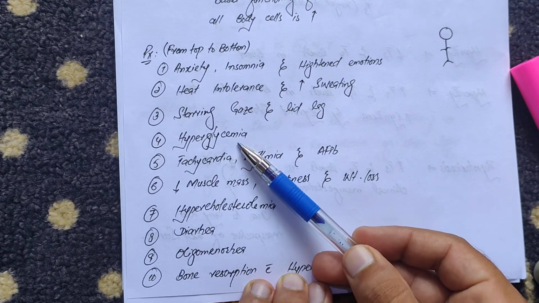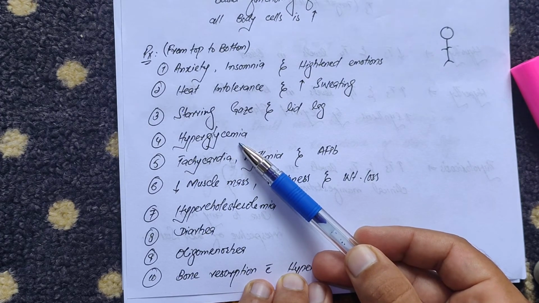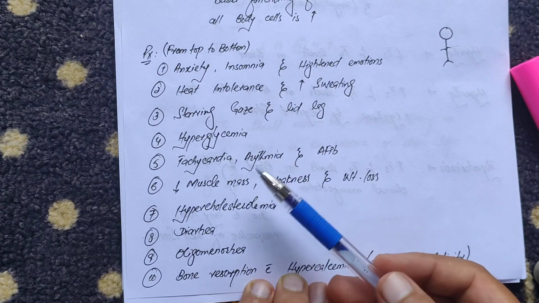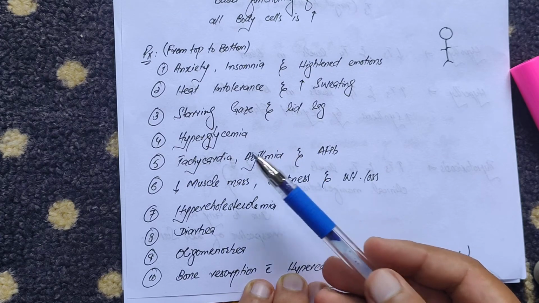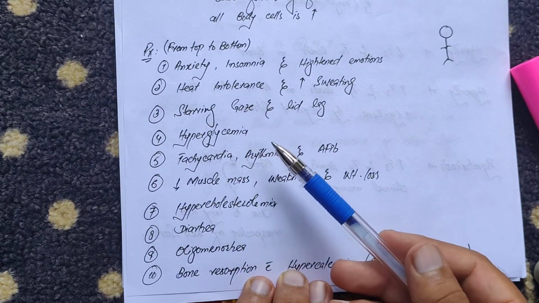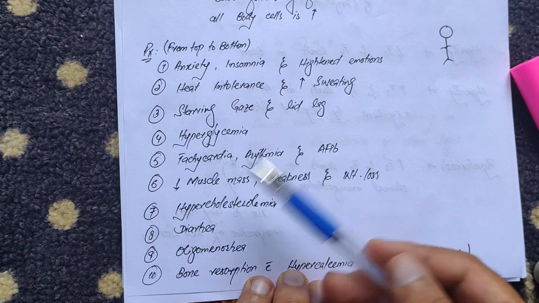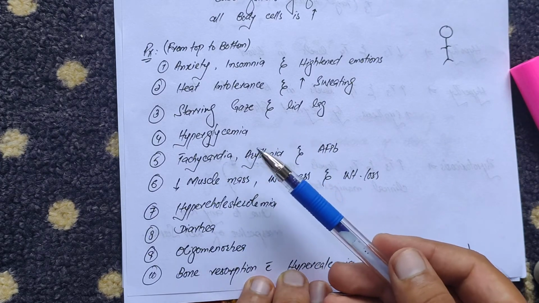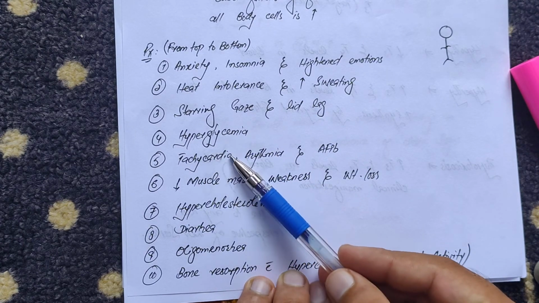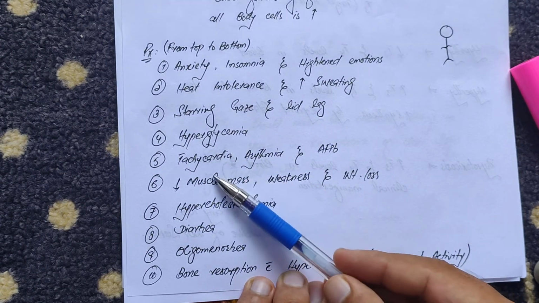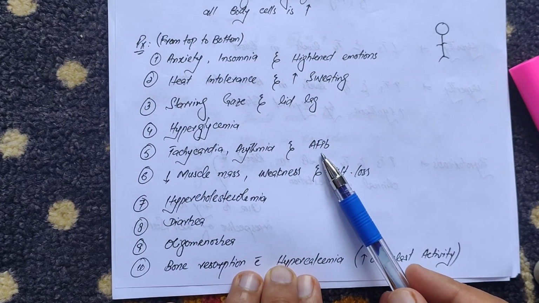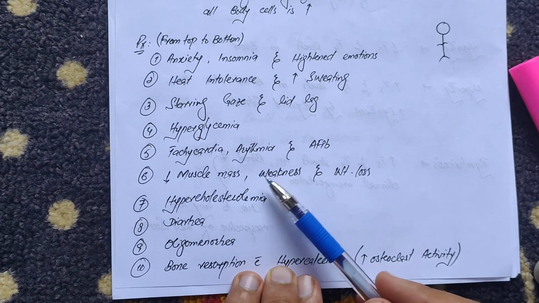Now they will also have hyperglycemia. Thyroid hormone is also one of the hormones that is diabetogenic, so it increases the glucose level. Since it increases the burning of energy, it also increases the glucose level for the body to cope with it. Now, due to the sympathetic response, tachycardia, arrhythmias, and atrial fibrillation will also occur. Sorry about that.